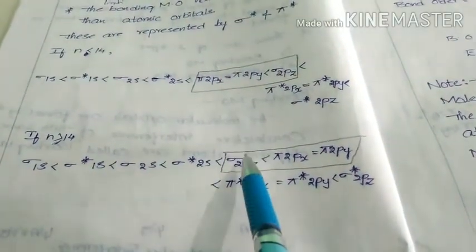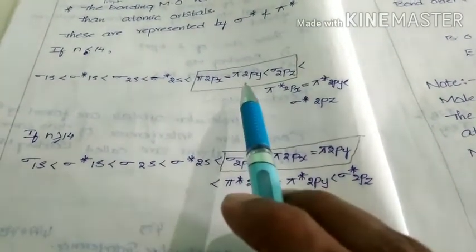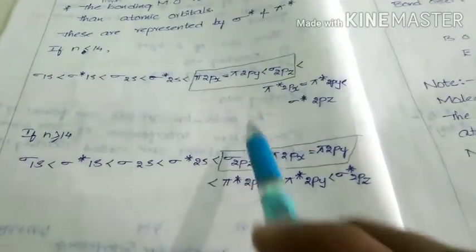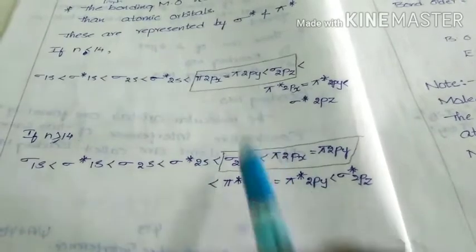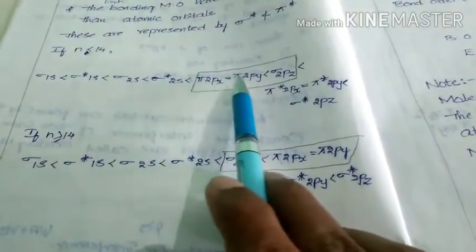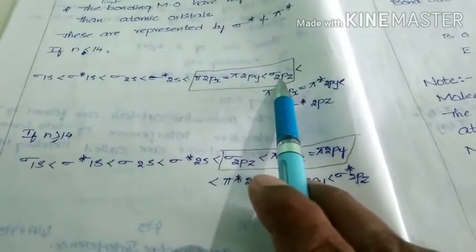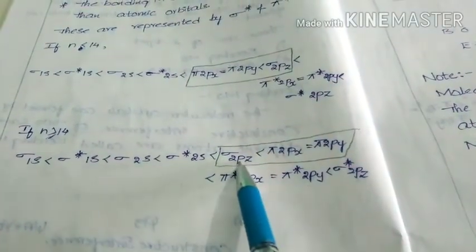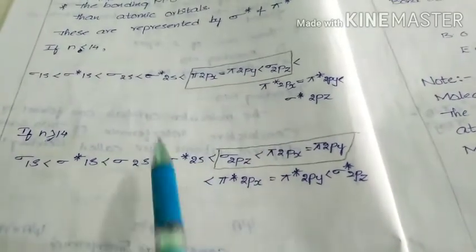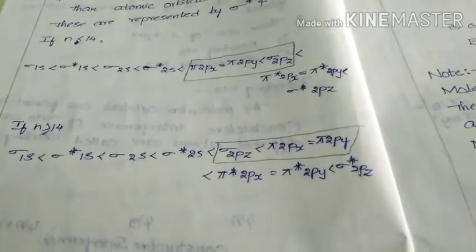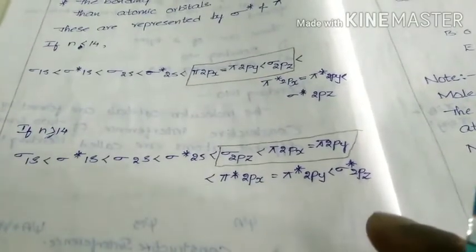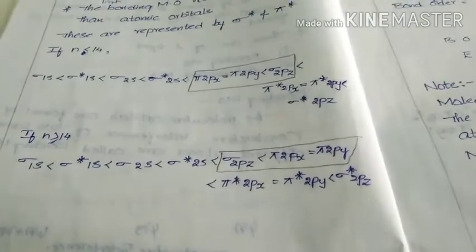That is due to the energy difference between these orbitals. Because of that energy difference, in one case these orbitals come later, but in the other case these orbitals come first and the others later. That is the only difference. The rest of the configuration remains the same. So these are all the points regarding molecular orbital theory.